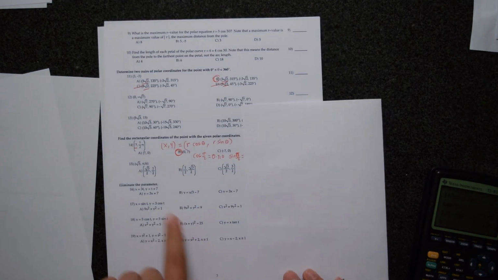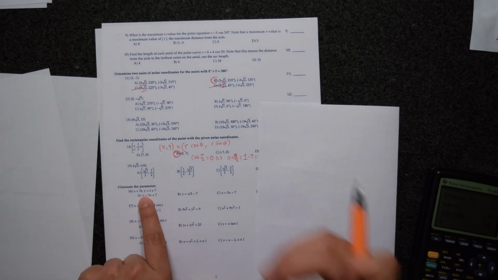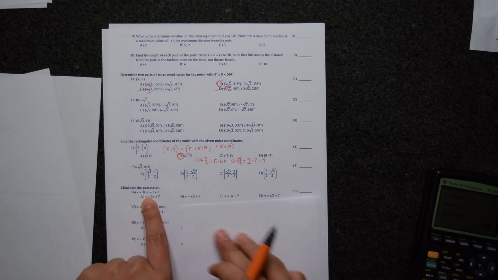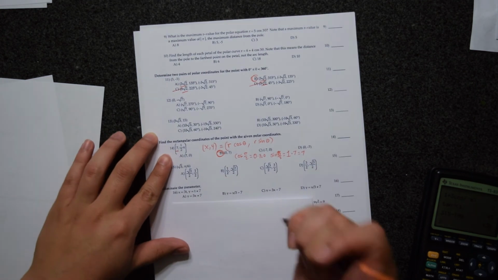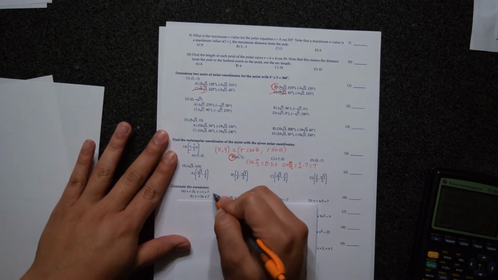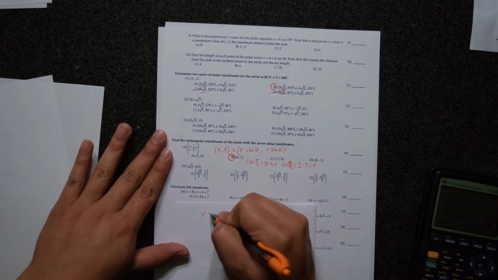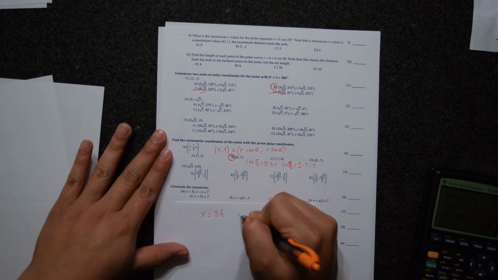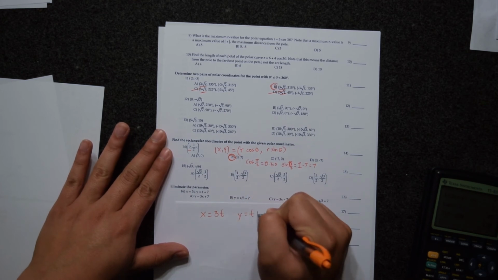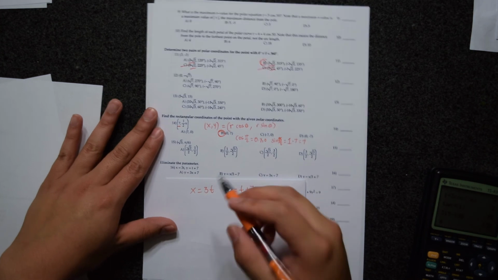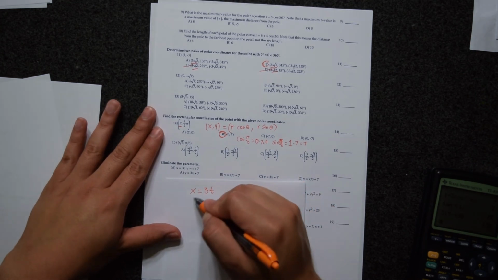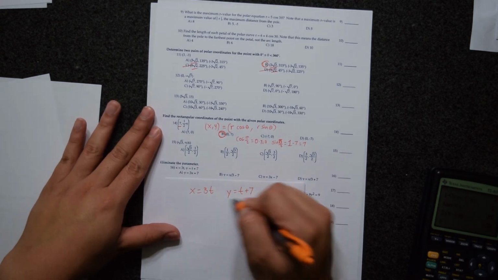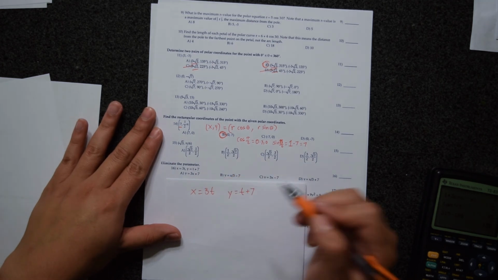Okay, so really quickly, eliminating the parameter, we can go ahead and do that very easily. When we're trying to eliminate the parameter, especially with something simple like this, x is equal to 3 times t and y is equal to t plus 7. Remember that our goal is to get an equation with only x and y. We don't want t anymore. That's the parameter we're trying to eliminate.